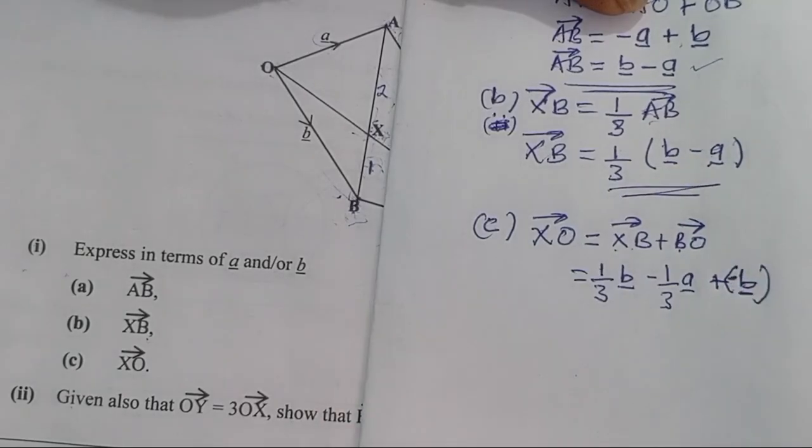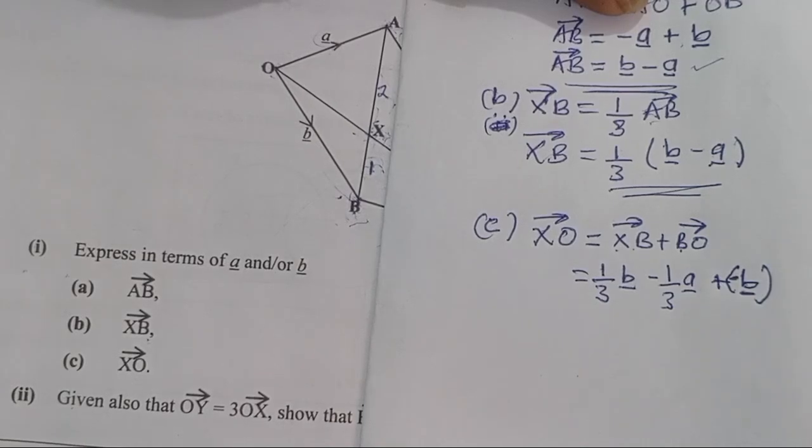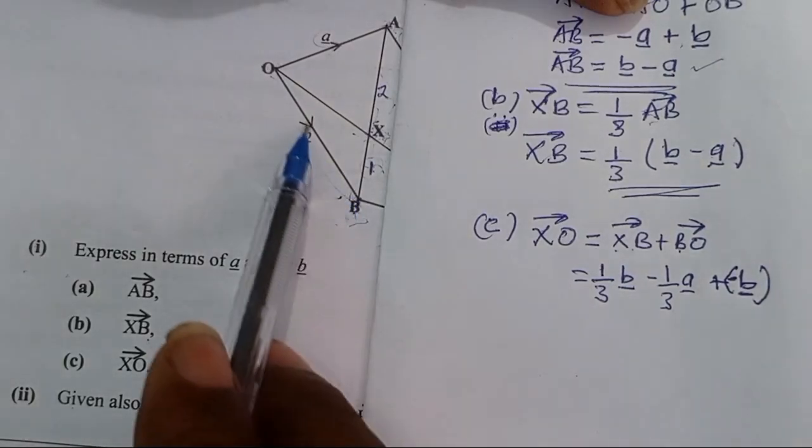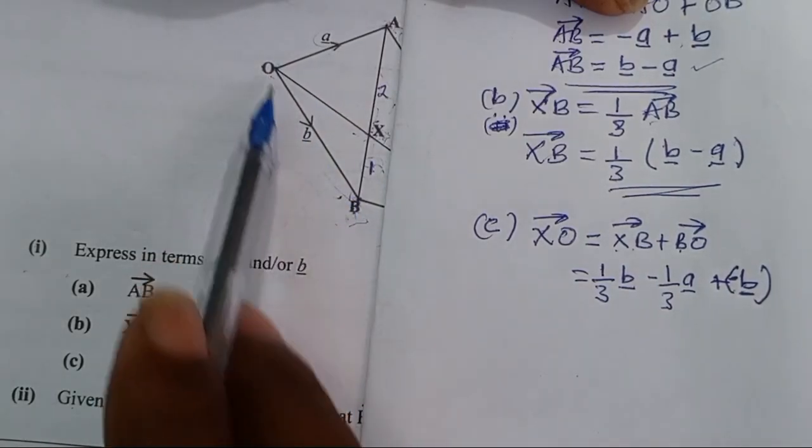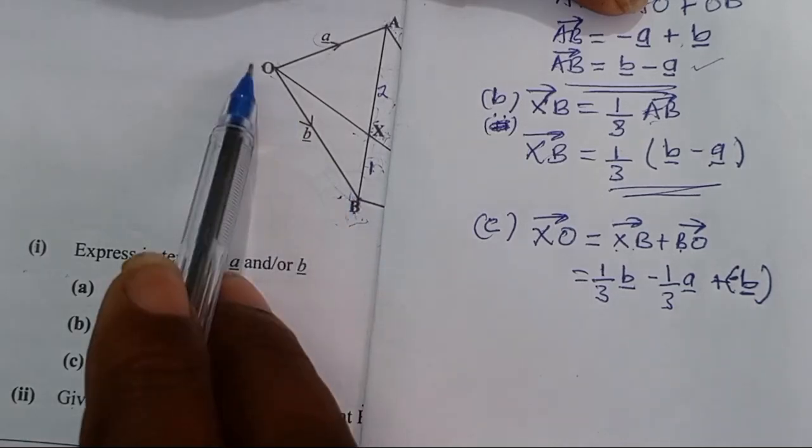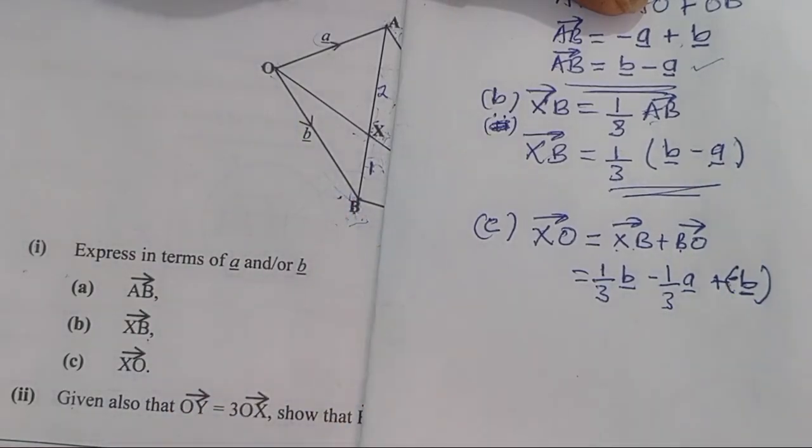So why is it negative scalar B? The reason why it is negative scalar B is we are going against the direction. The direction is OB. Now we are going BO. So it's going to be negative. So from here now, I am going to collect the like terms.